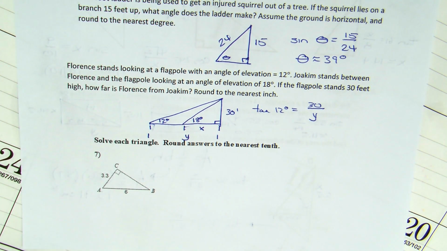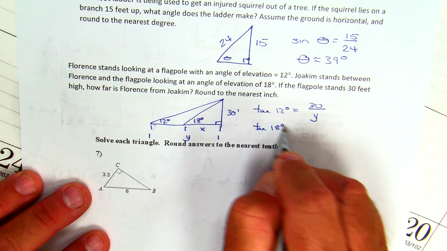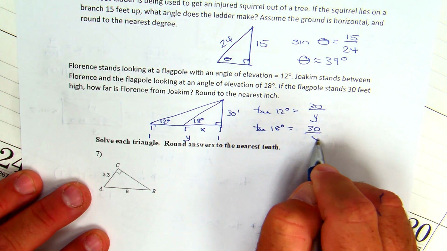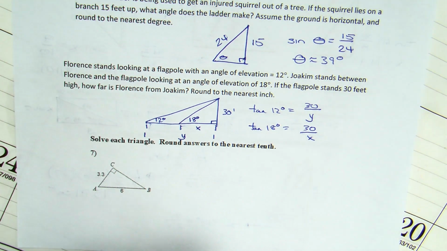Everybody see that? Tangent of 18 degrees equals 30 over x. Seem good? Okay, variables in the denominator, so I'm going to divide.